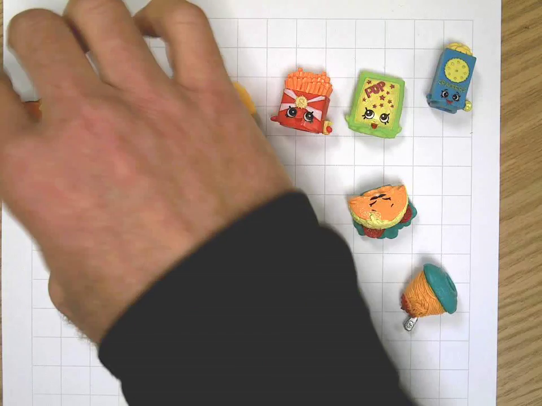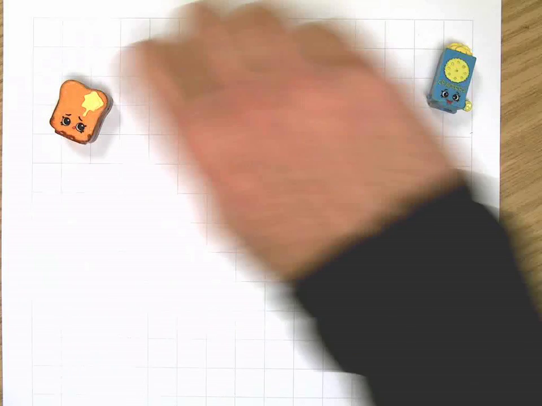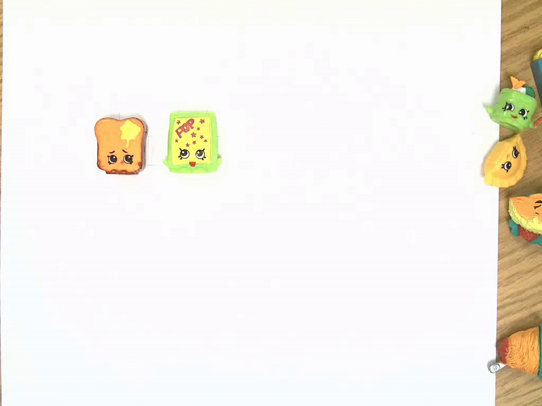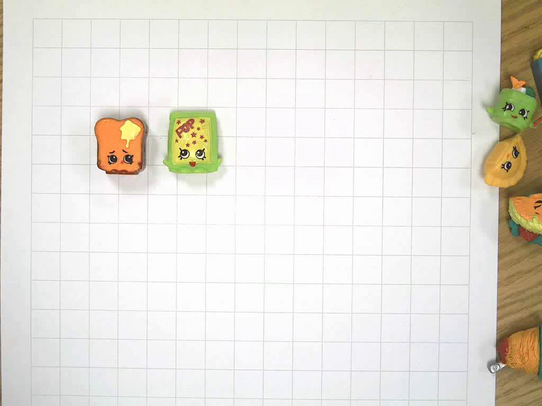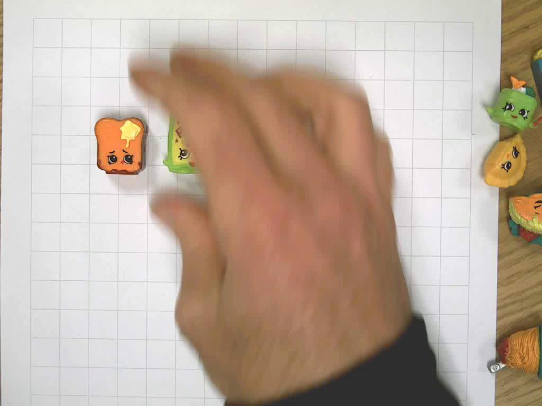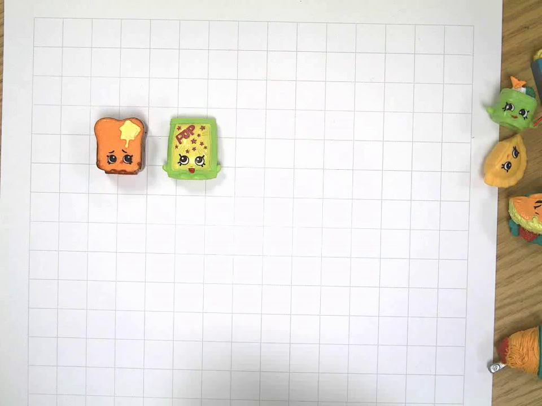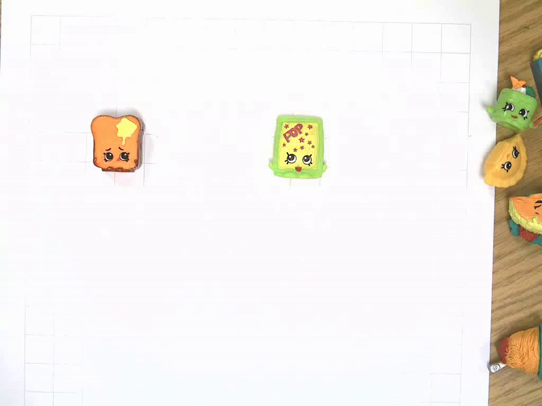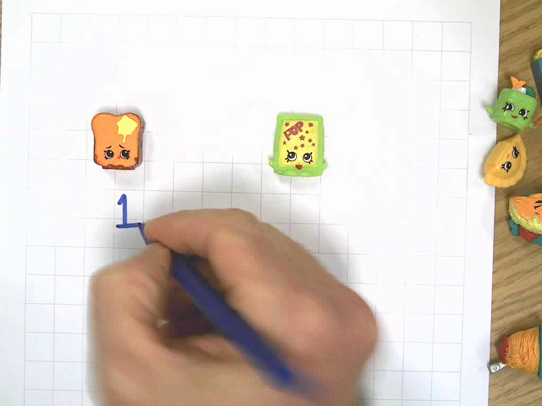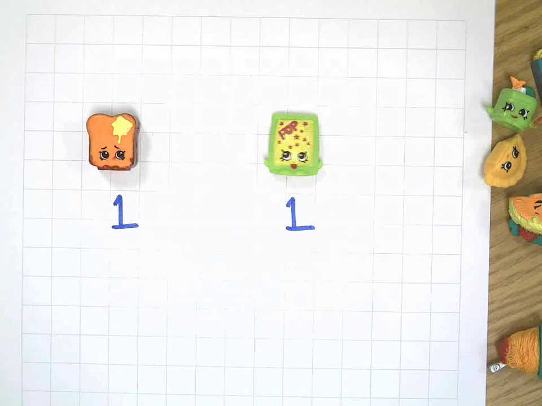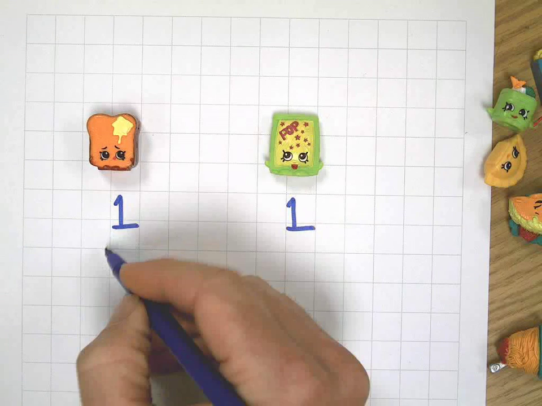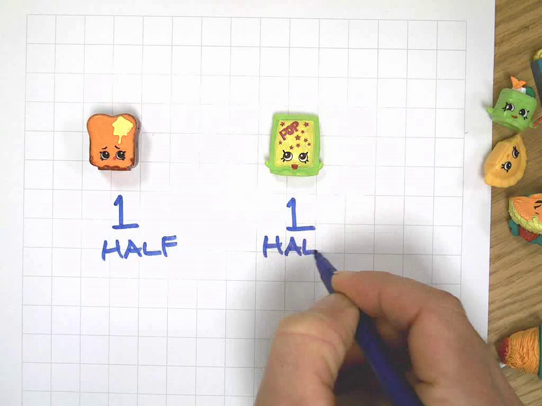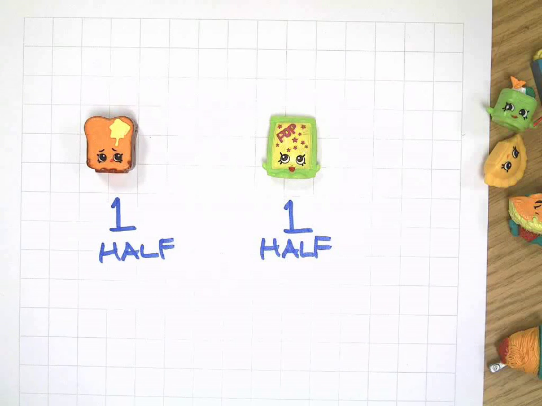Here we go. Let's say I have two of my tasty friends here, Toasty Bread and Pop Rock. Now, if I wanted to share equally, and I gave you half, that would look like that, because I have one there and one there. So this is half, and this is half. I split them in half.